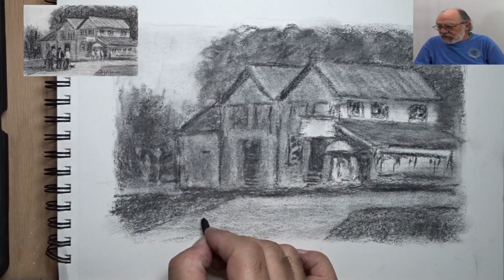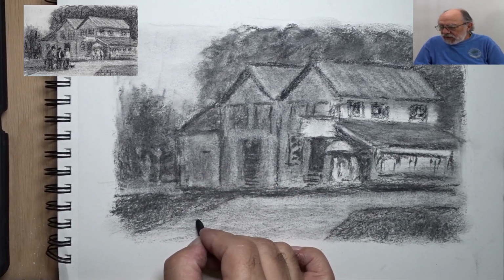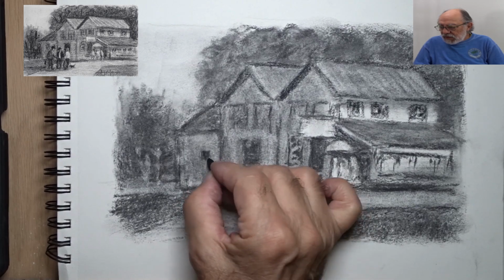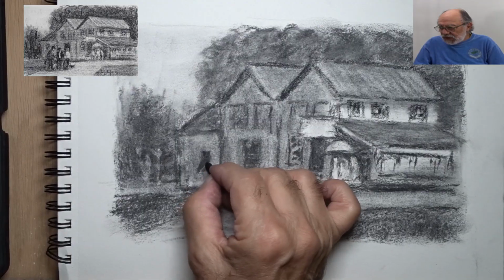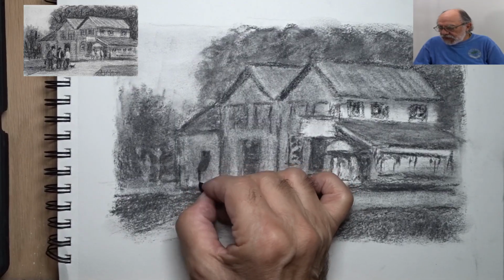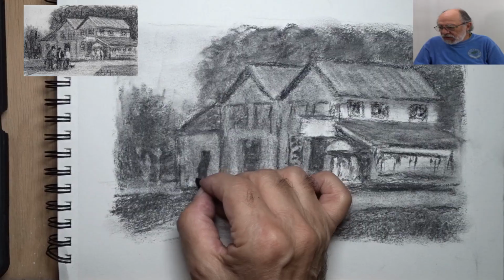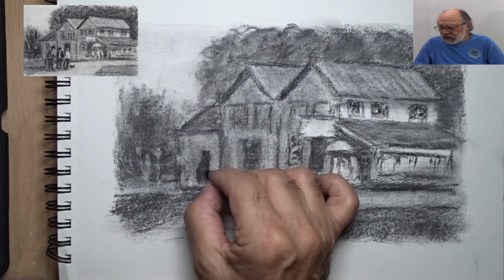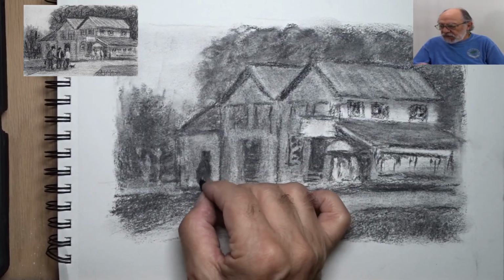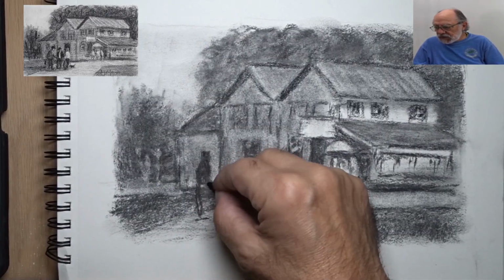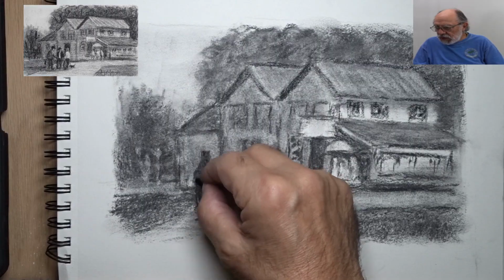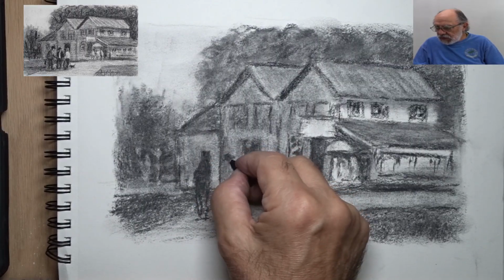And there I'm working, now it's the sidewalk or the driveway. It's a little bit lighter, so I'm also lifting some of the charcoal off the page. And now I'm kind of deciding about the figures, the main figures, where they're going to go. And here's where I'm going to place my first one.